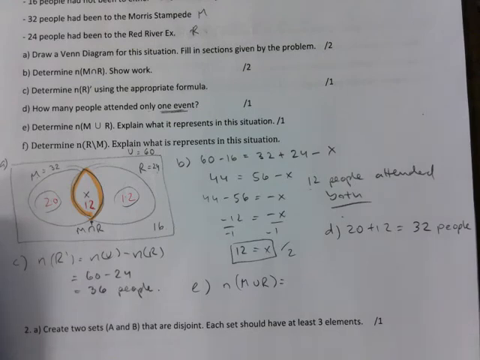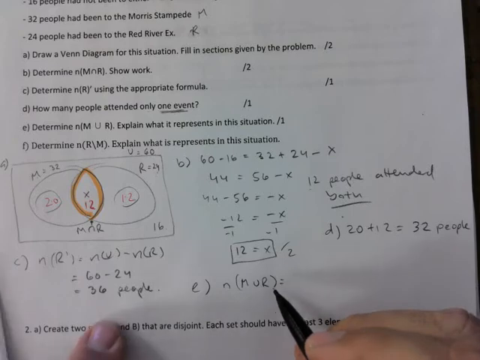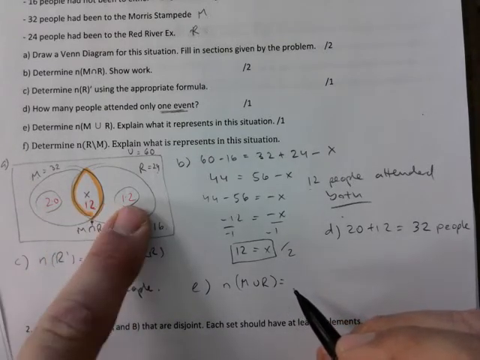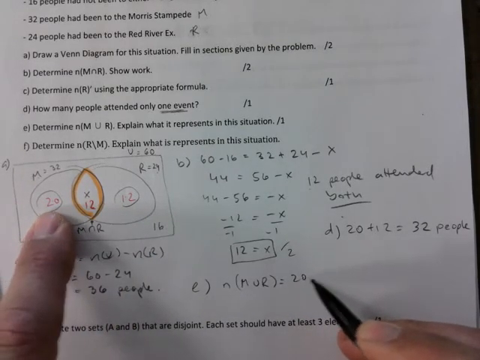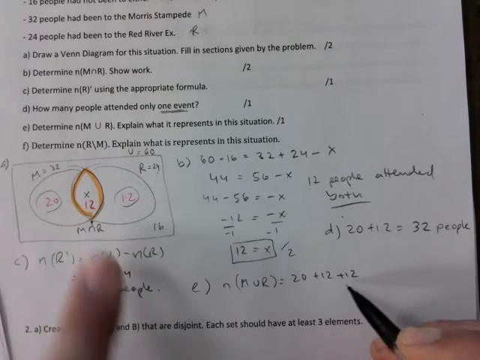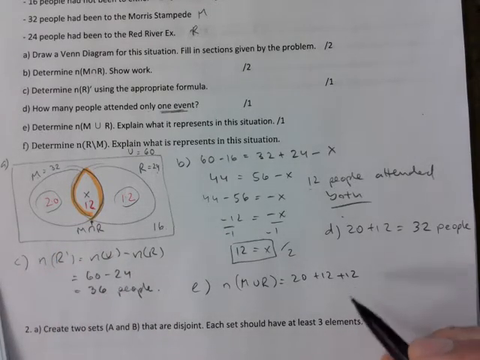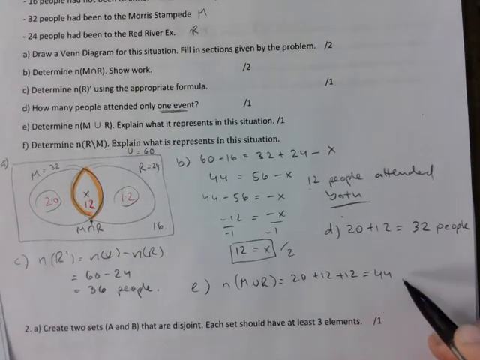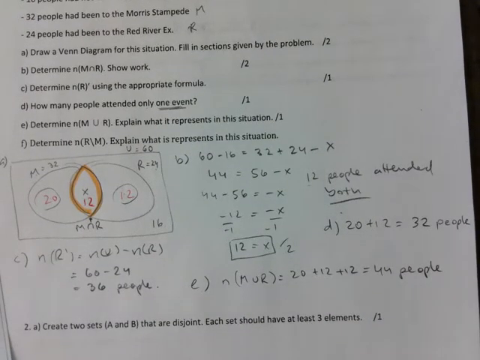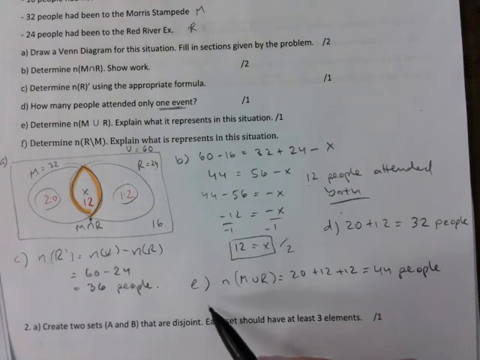So M union R. There are 2 ways at least to do this. Today I will show you a 3rd way. And I will try and make it clear, but just add up all the sections inside those sets, right? So 20, 12, and 12. So that is 44. 44 people attended either one event, right? Or at least one of them.